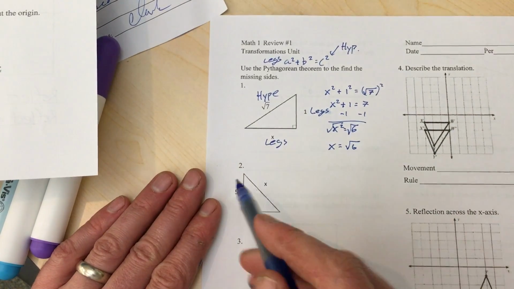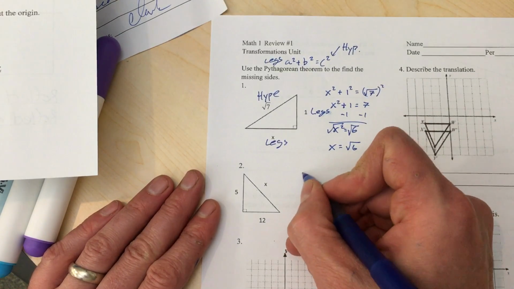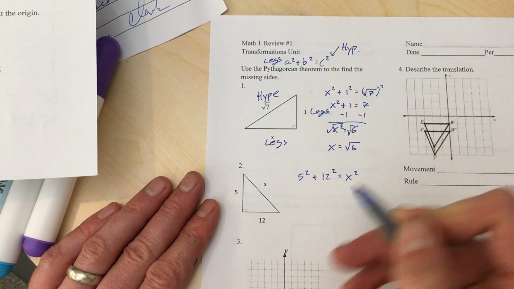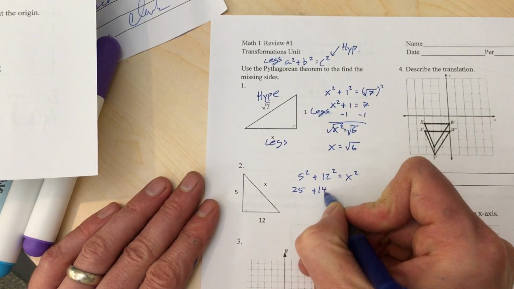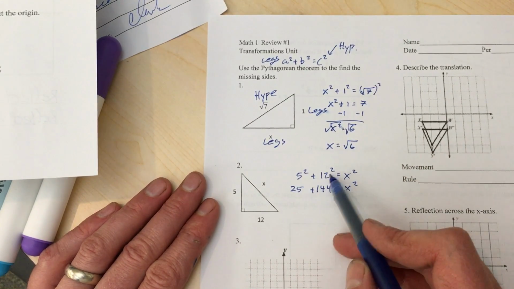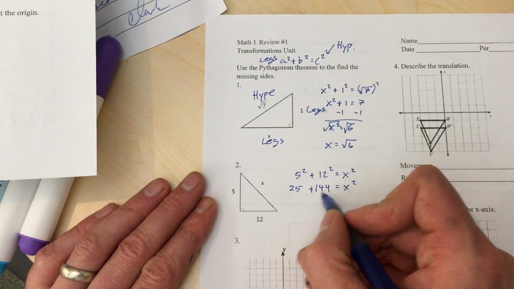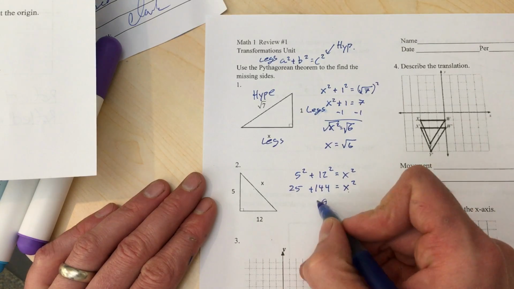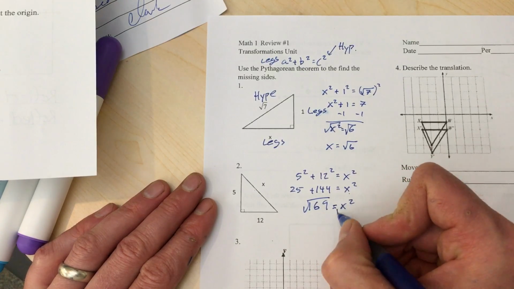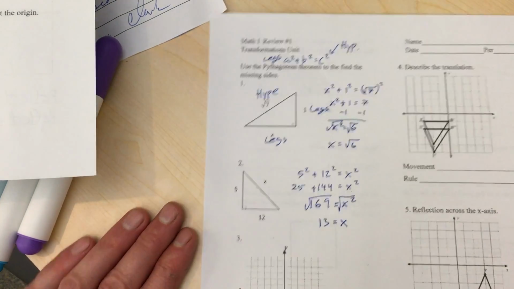Okay. Our next one, again, Pythagorean theorem. This one's set up giving you the two legs. And so we have 25 plus 144 equals x squared. 5 squared is 25, 12 squared is 144, and x squared, well, we don't know what it is yet, so you just leave it squared. Now you can add them together, and we get 169 equals x squared. If you plug 169 into your calculator, it's a perfect square, and you get 13. So x equals 13.